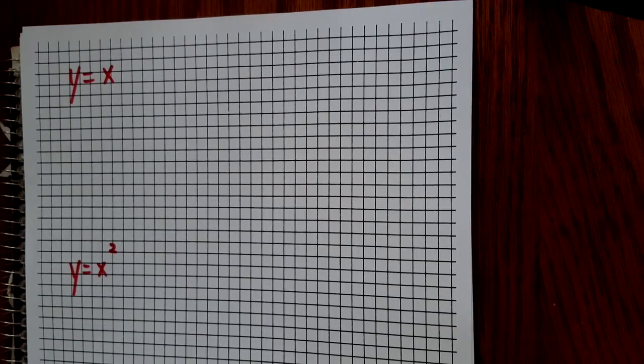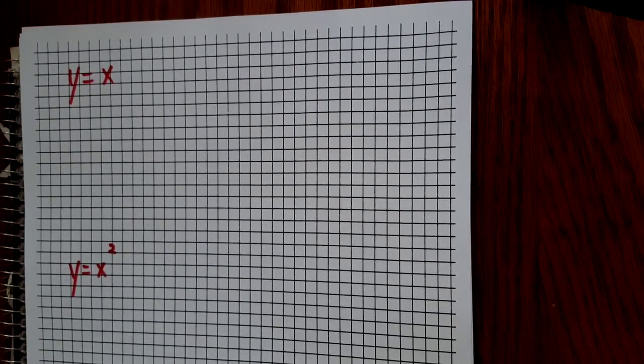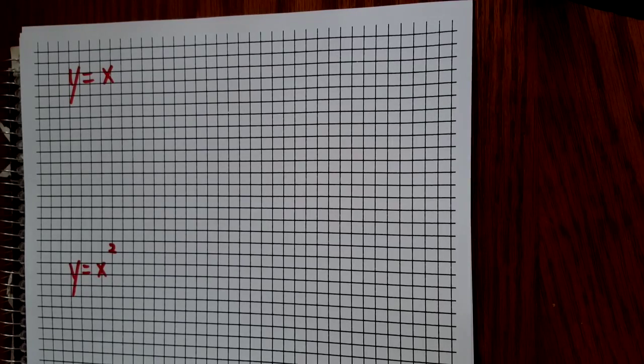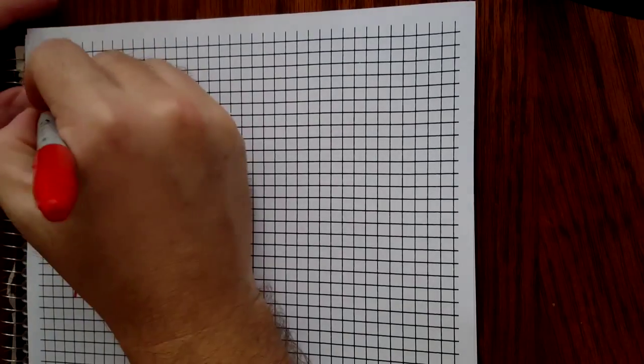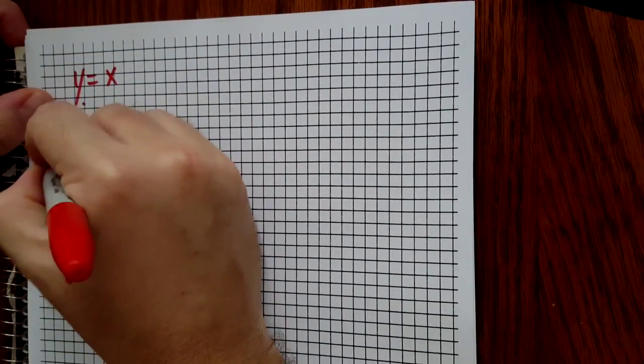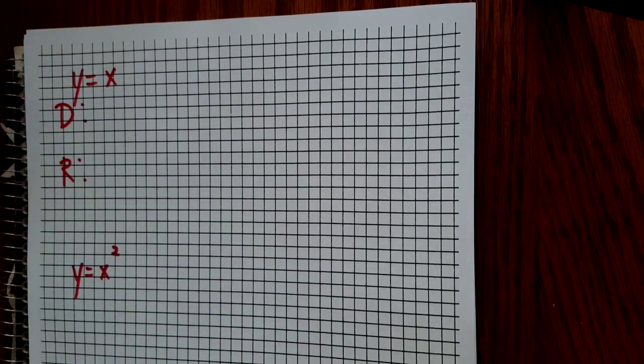I'm going to be working out 3 examples in this video of how you can look at the graph of a given function and figure out what the domain and range is. So the first one I'm going to show you is y equals x. What is the domain and what is the range of this function, excuse me.